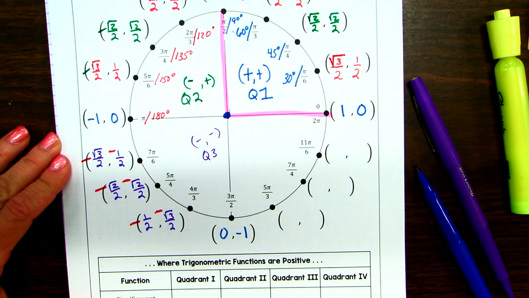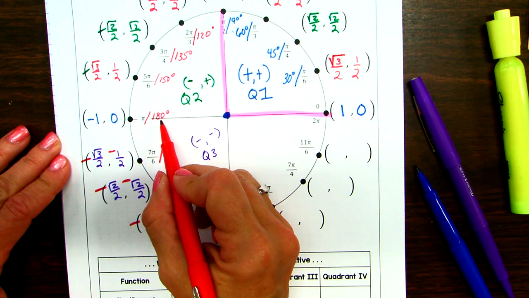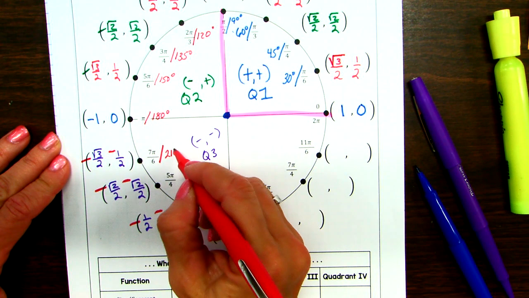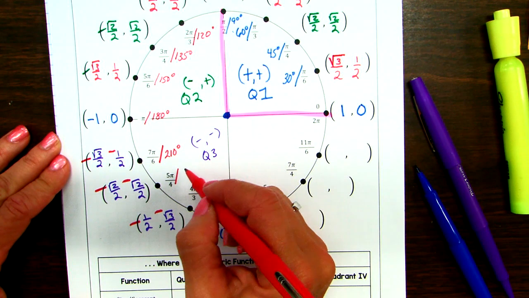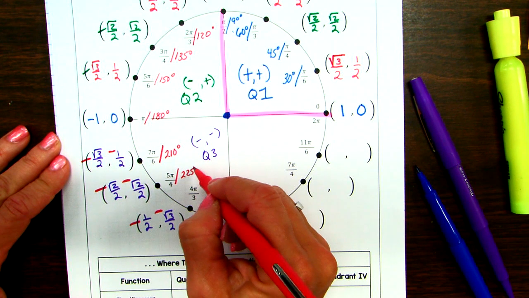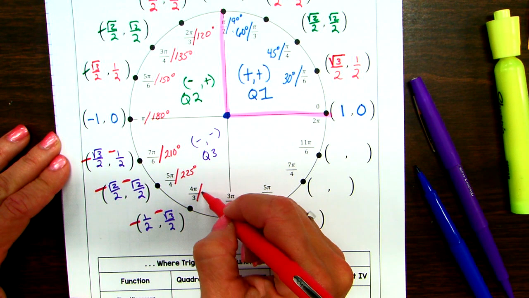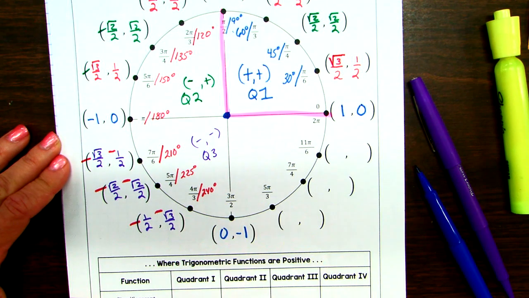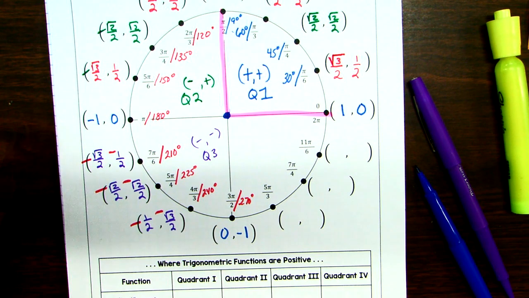Degrees, there's that pattern again. Add 30, 15, 15, 30. Add 30 to that, we get 210. Add 15 to that, 225. Add 15 to that, we get 240. Add 30, you're at 270.